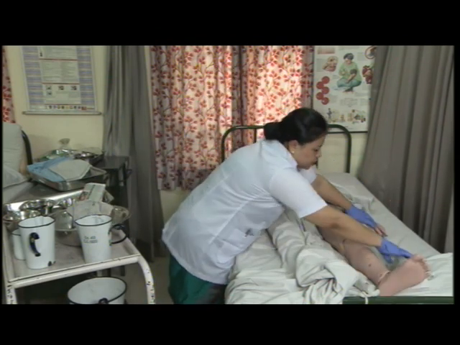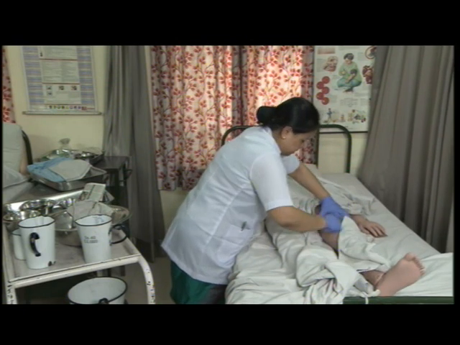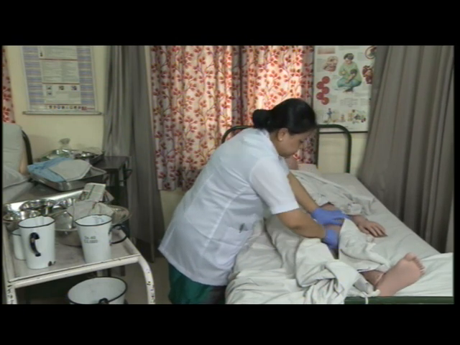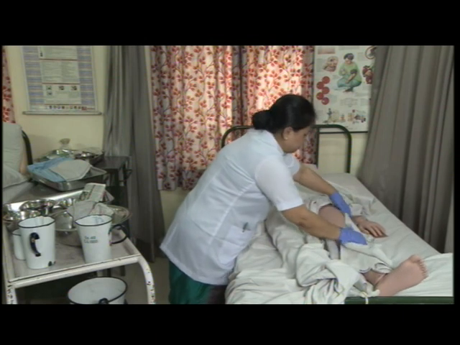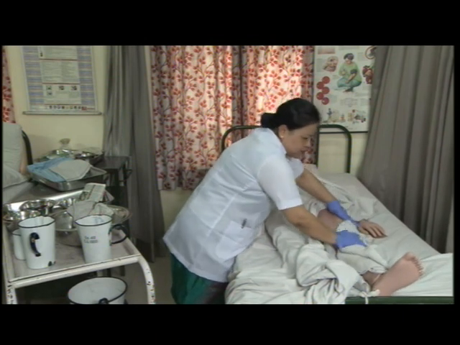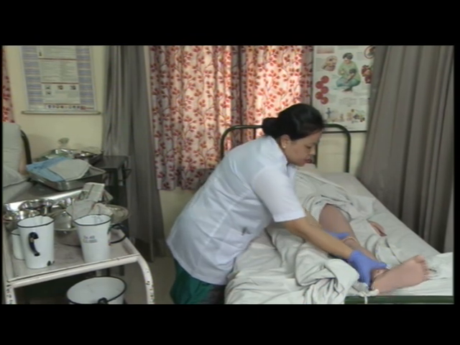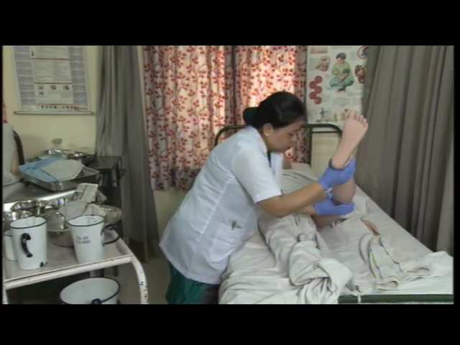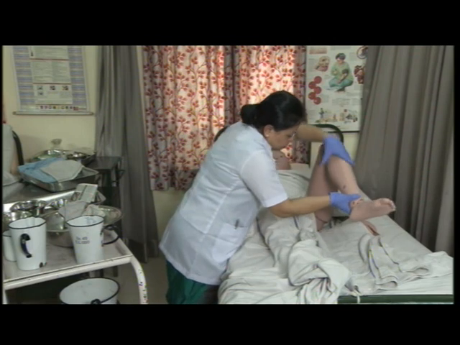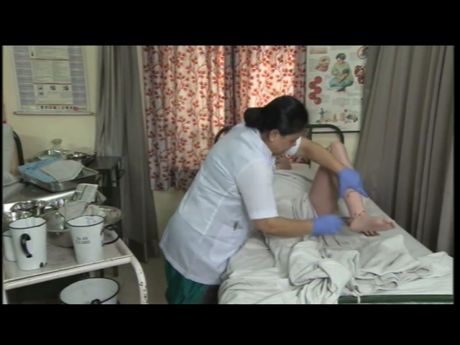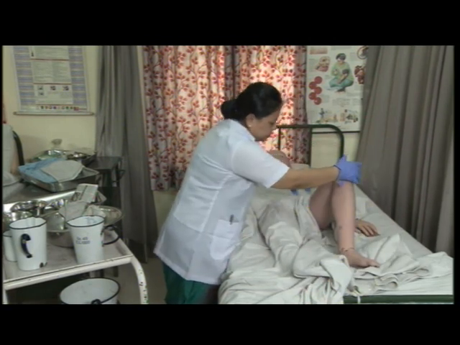Then clean the area with the towel properly. Pat it dry. After that, we have to fold the blanket back.